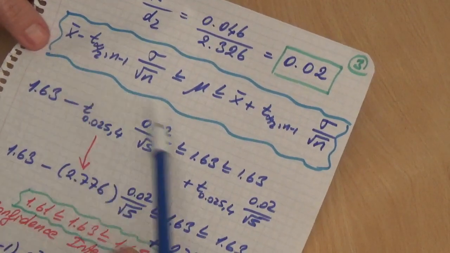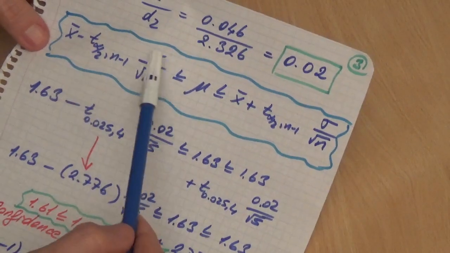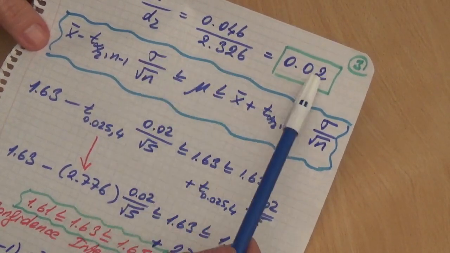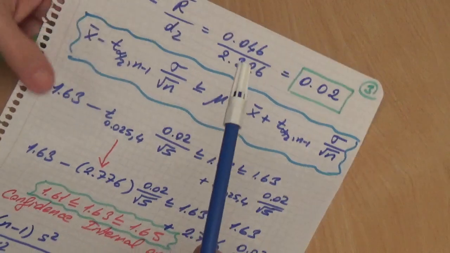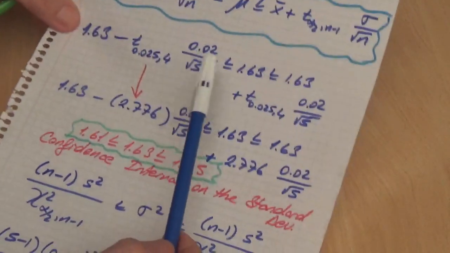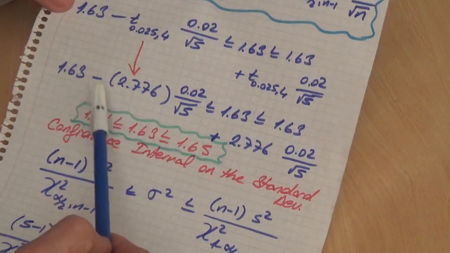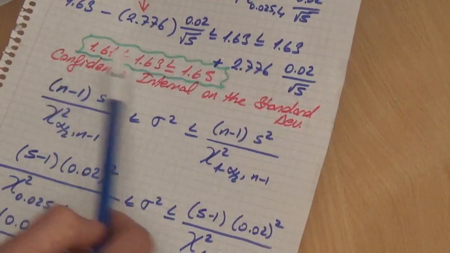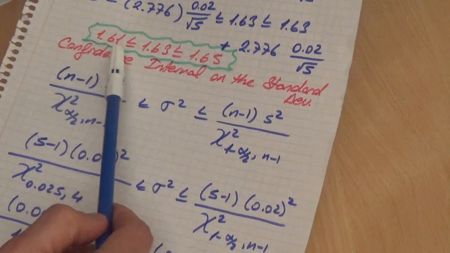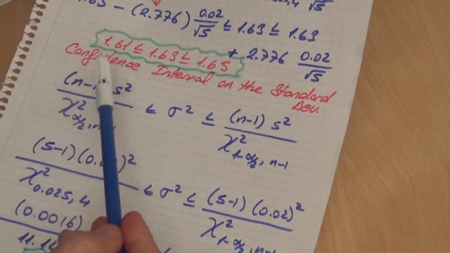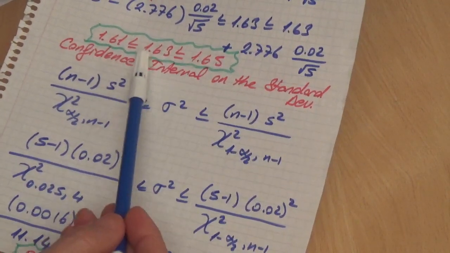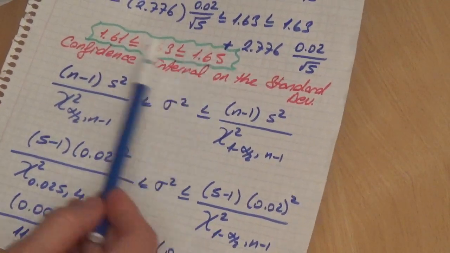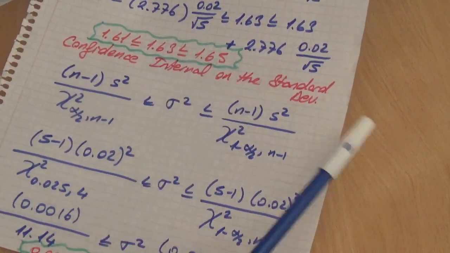And for this formula, we can just replace the sigma with 0.02. And from the table, as we said, we find 2.776. This is the confidence interval for the average.